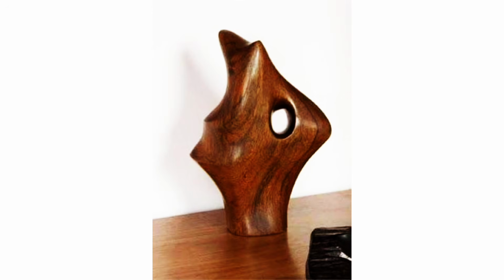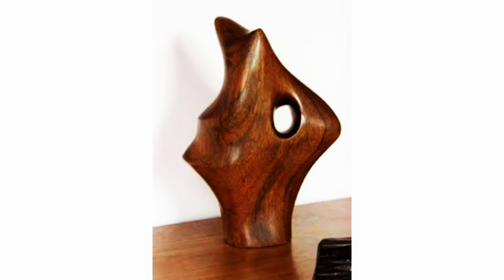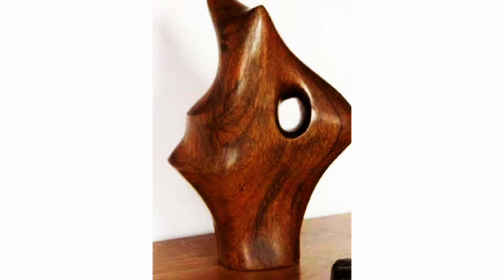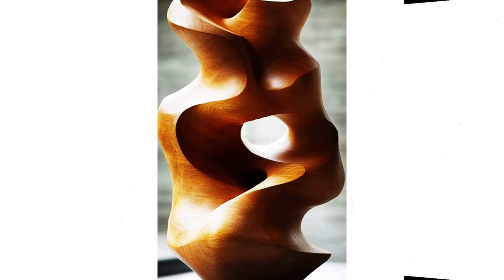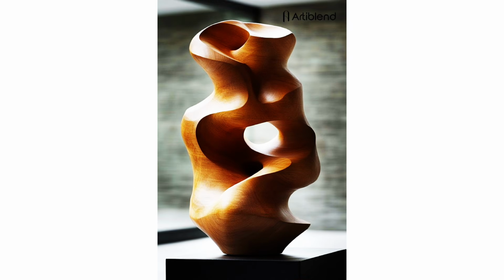Artists often select wood based on the emotion they want to express. Smooth wood can create calm, flowing forms. Rough wood can express tension, conflict, or raw energy.